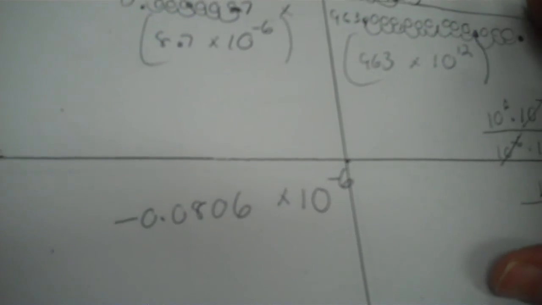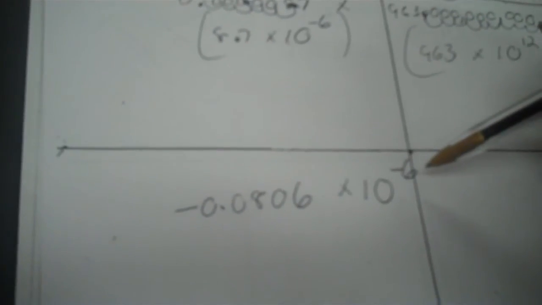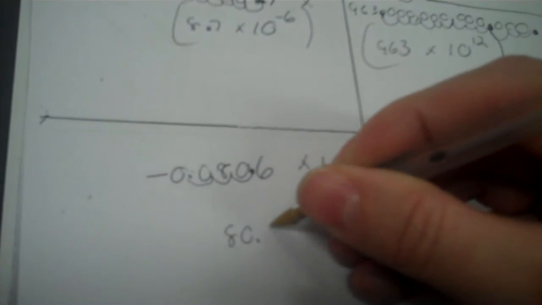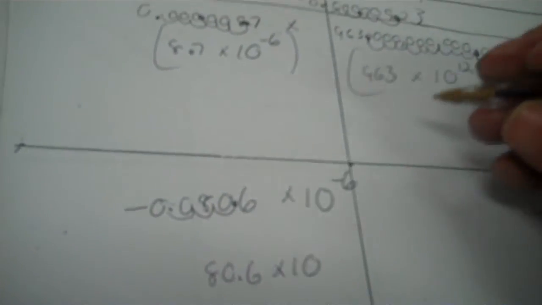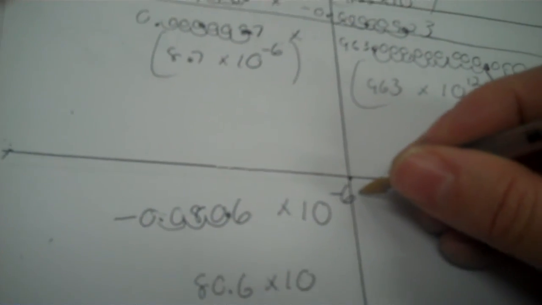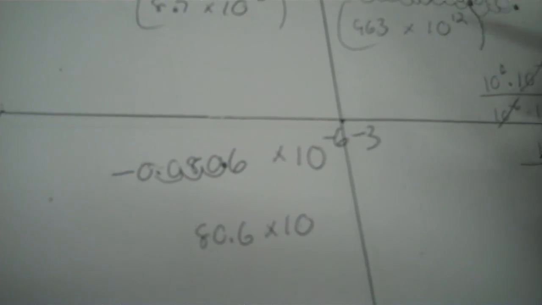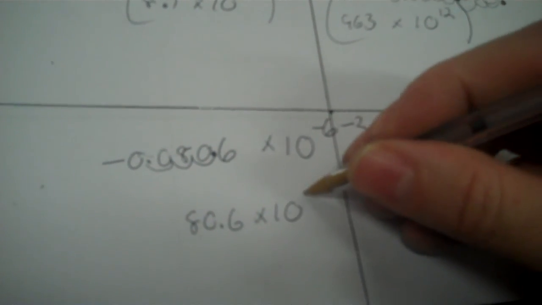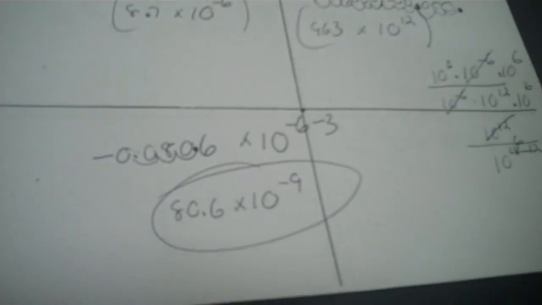Now, that is not in proper form, because there's no digits before the decimal. Remember, having a 0 means you don't have enough. So, 1, 2, 3. Now I have the 80. That's enough. That's 2. So 80.6 times 10, and I need to add to the negative 6. I moved it to the right, so I minus 3. Because you know how right's negative, so you're going to minus that many, and that's 10 to the negative 9th power. Boom.